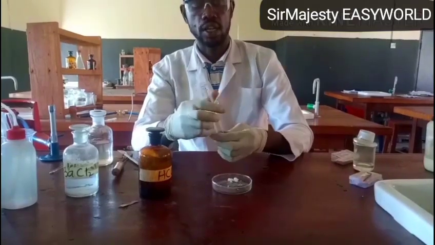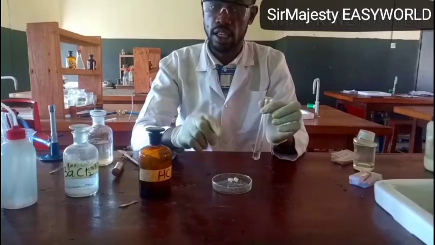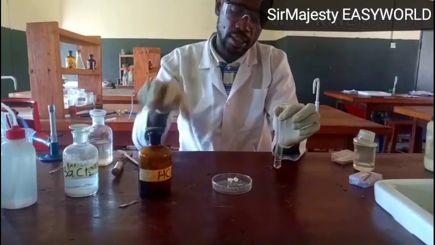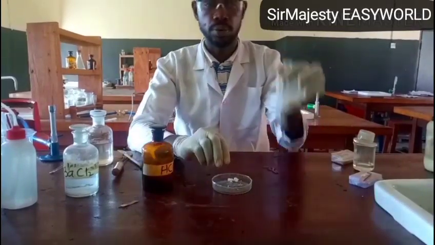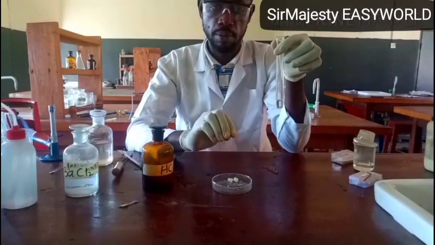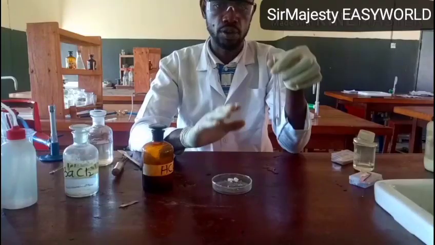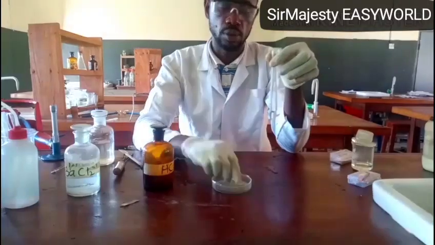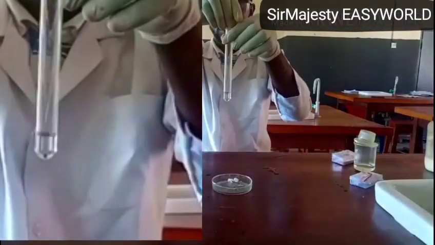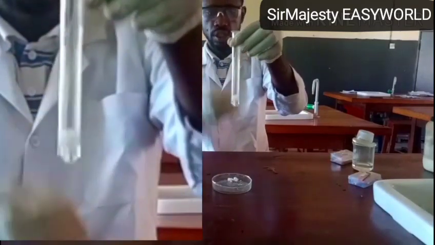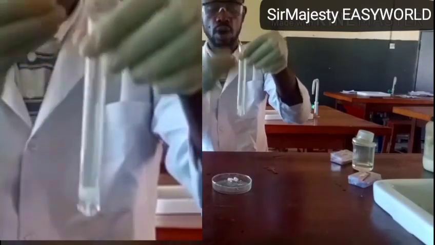So this effervescence, in your observation, you say effervescence occurred. If you are told to add dilute HCl to the solid sample, as we observe, there will be effervescence. Remember, effervescence is the evolution of gas from liquid. It looks like when you open your drink, you see that evolution of gas. That's what we call effervescence.